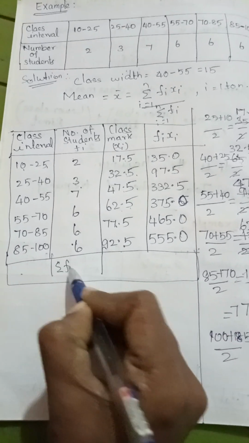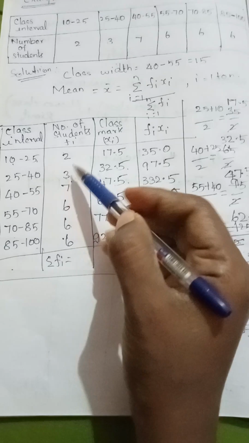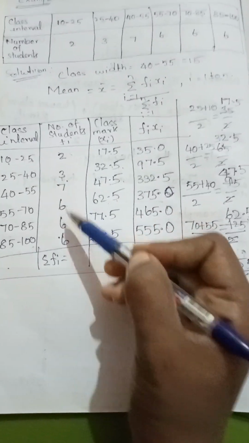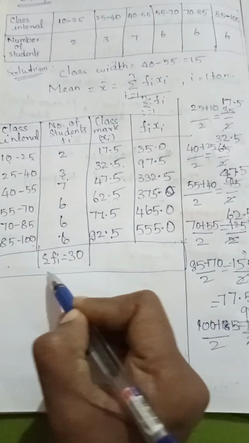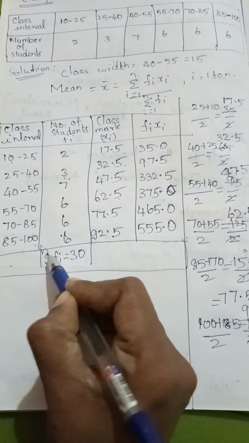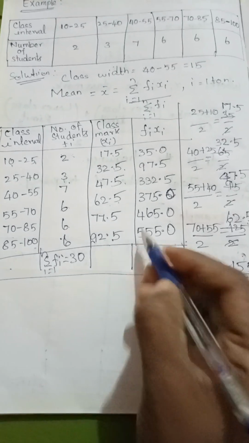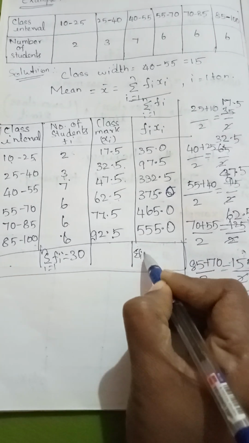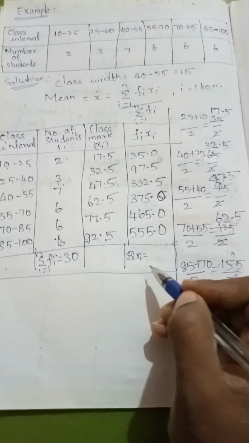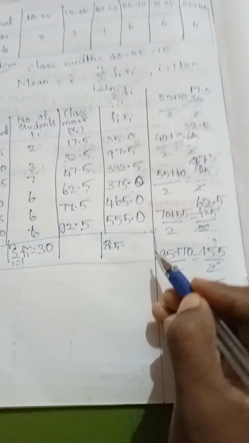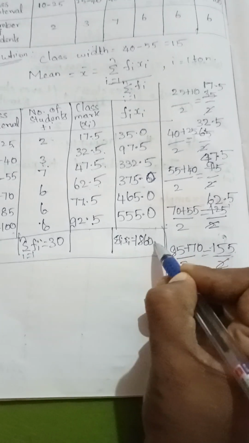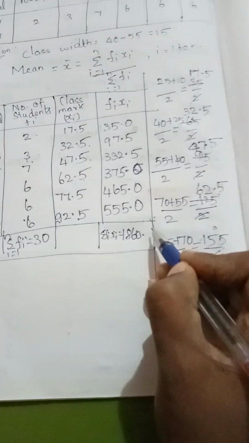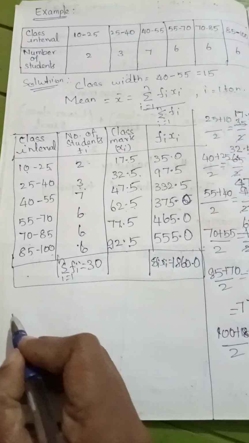So summation f5, you add these values, 2 plus 3 plus 7 plus 6 plus 6 plus 6 is 30. i equal to 1 to n. Next one, you add this one, summation f5 into xi, you add the total number of values, 1860.0.